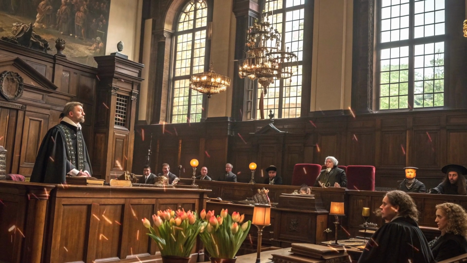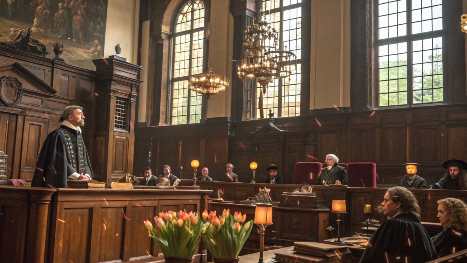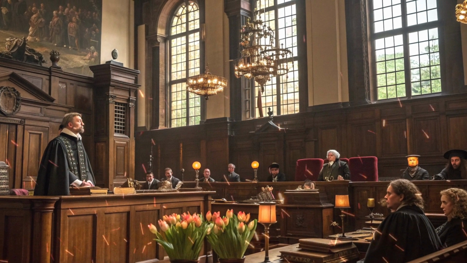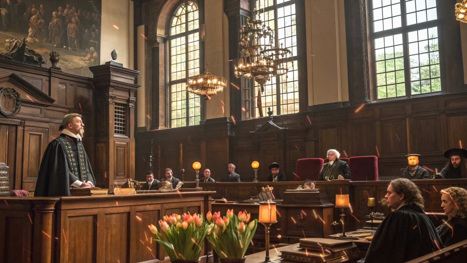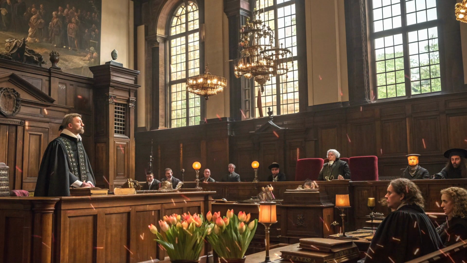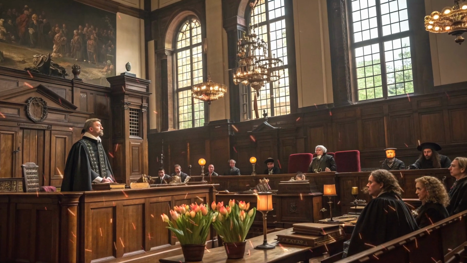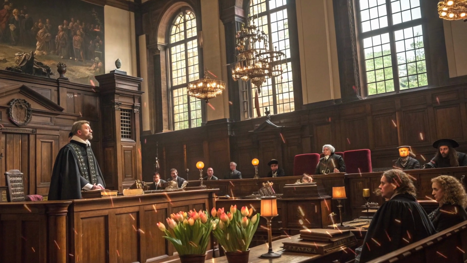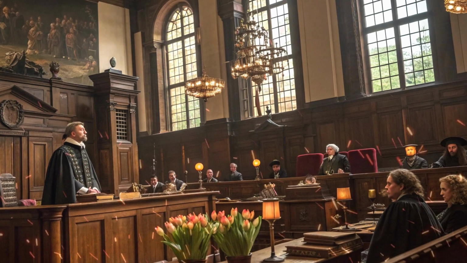The lighting is warm but subdued, highlighting shadows and textures. The background hints at a bustling Dutch cityscape through large windows, with ships docked outside. The scene captures the gravity and conflicted atmosphere of a pivotal economic decision, realistic style, ratio 16:9.